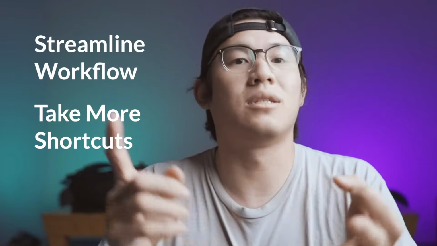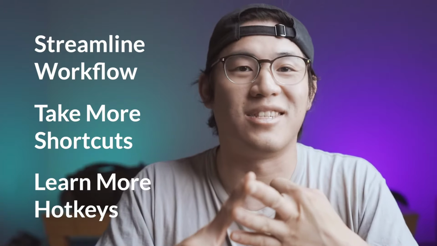then that's awesome. You now know you can actually work and be more productive in a shorter amount of time, right? Now, in order to achieve that, you're gonna have to do a lot of the things that we talked about before, which is basically streamline your workflow, take more shortcuts, and learn more hotkeys. It's just that simple. So don't forget, time yourself, set goals.